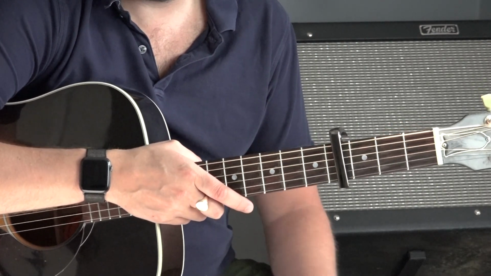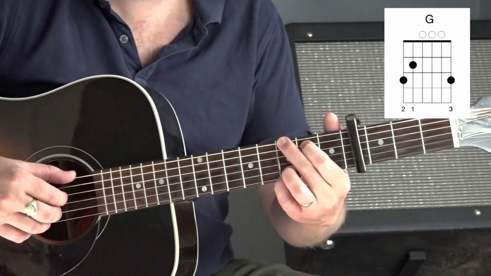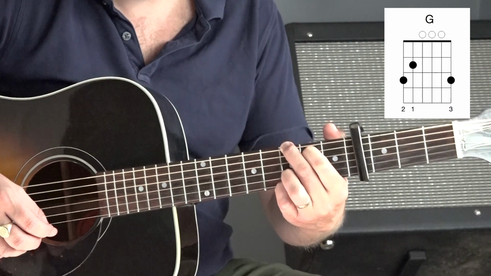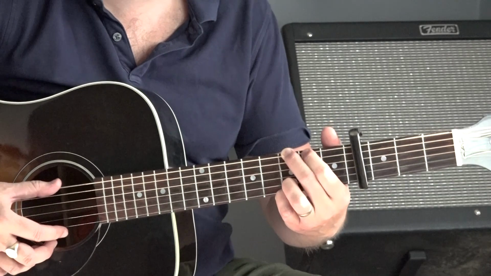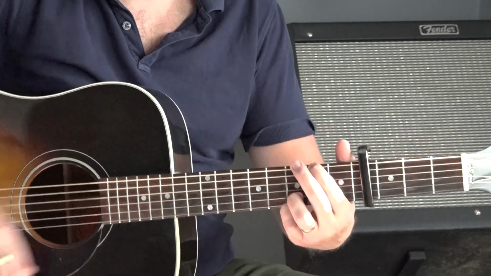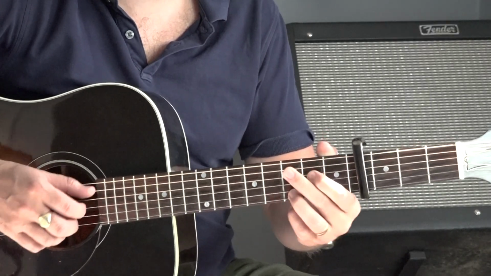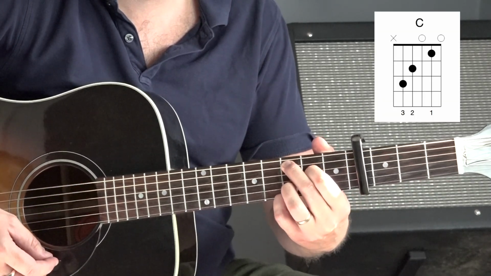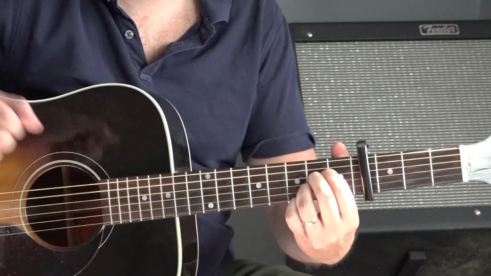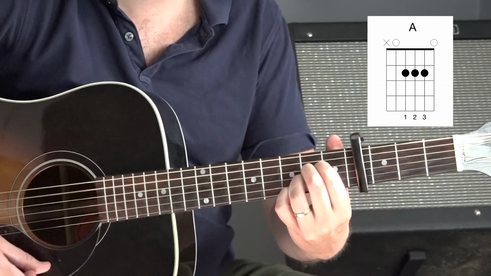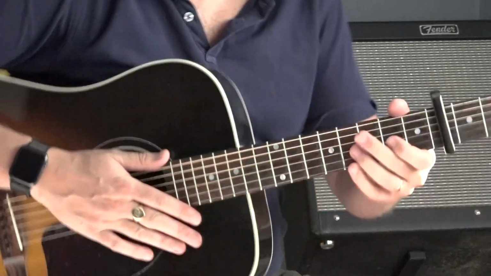So the first chords the song is based around: we have our G major shape. And then we have our G major shape with an F sharp in the root. And then we've got our E minor. And then we have a C major. And then just before the chorus section, it goes to A major, the A major shape. So let's have a look at those and slow them right down.